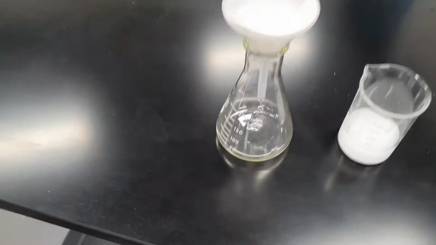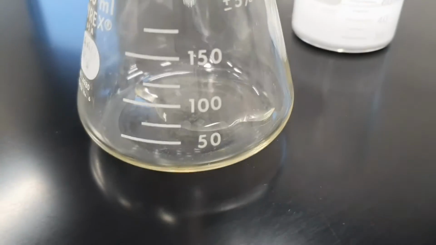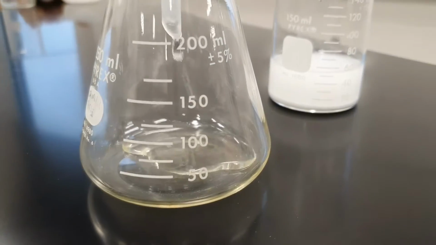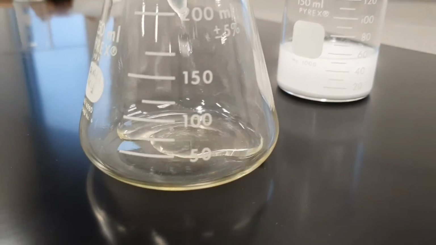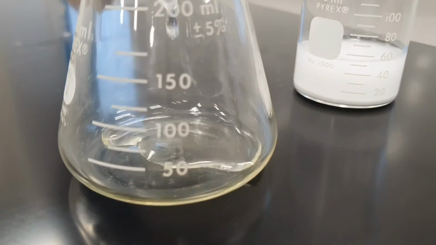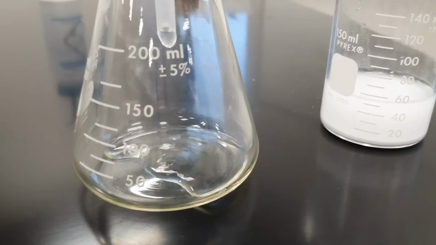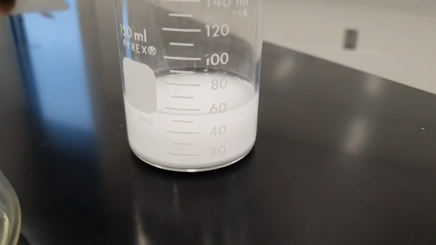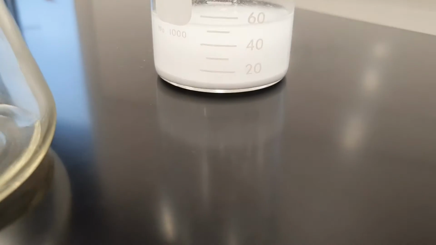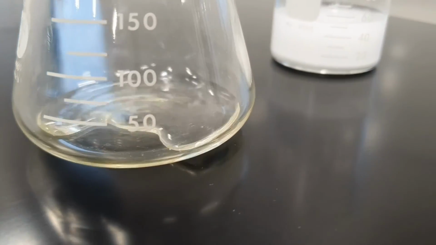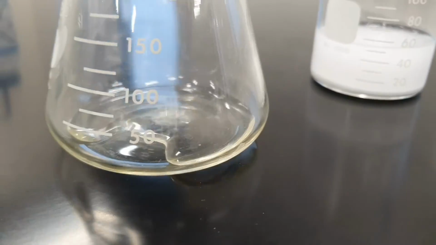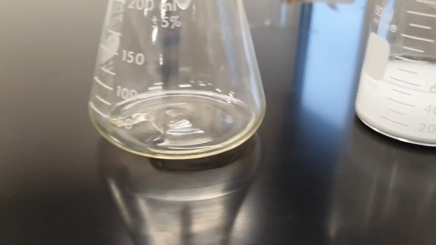Okay, so as we're filtering it, what we can see is the solution that's coming through looks really, really clear. So here was our original solution, how cloudy it is, and you can start to see that layer of solid sitting out there at the bottom. And then here's the filtrate solution that's coming through our Erlenmeyer flask there.